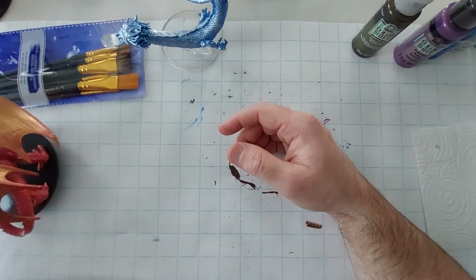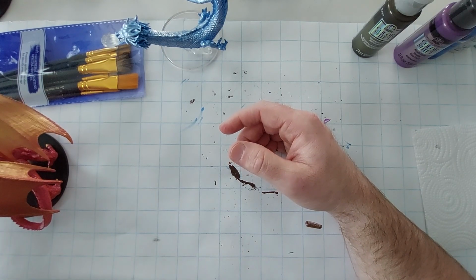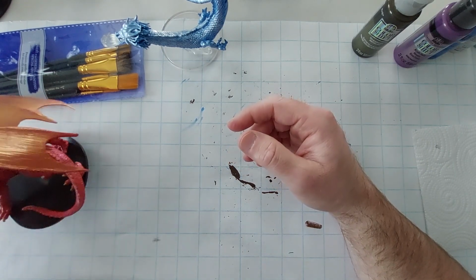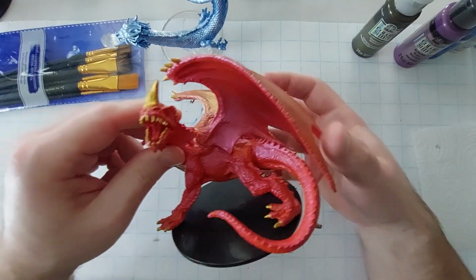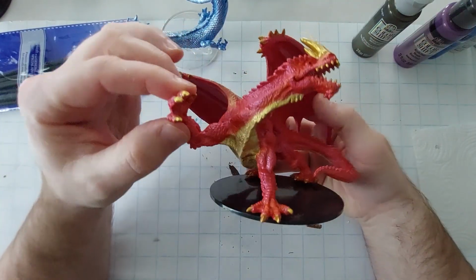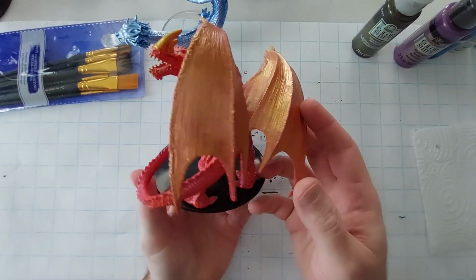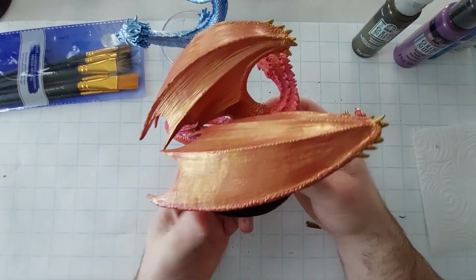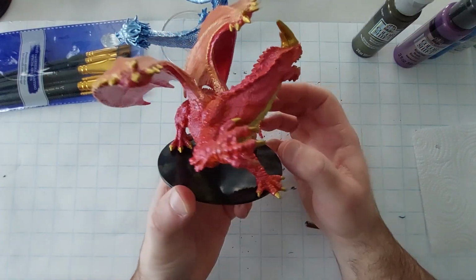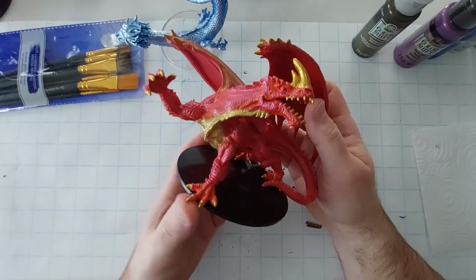And here's where we're getting into more spoiler territory. If any of my players are watching that and don't want to be too well informed, this is the fire dragon. As you can see, I did a good blend of colors there.